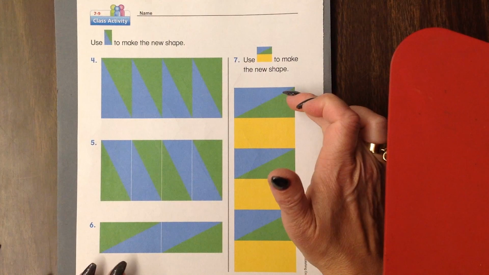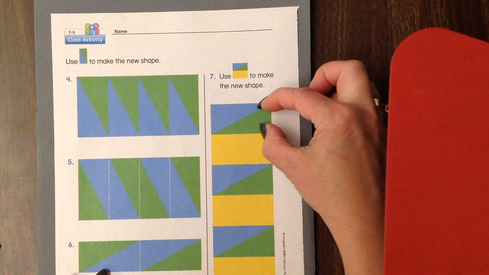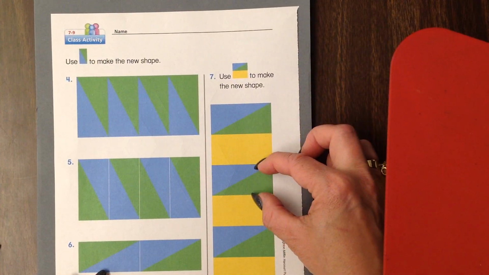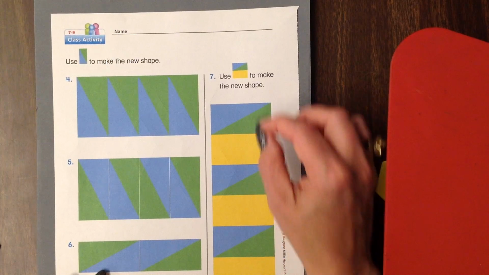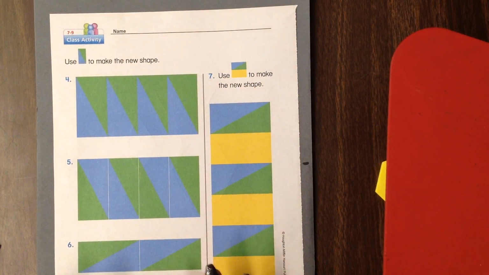Okay? All right, now this one, they used one solid yellow, and if you look, they just used the same blue-green combination here, and then a yellow, and then a blue-green combination, and then a yellow. So you're just kind of looking at the patterns there. All right, you're going to be doing some things similar to this. You're going to be using your papers to kind of make your own. Good luck.